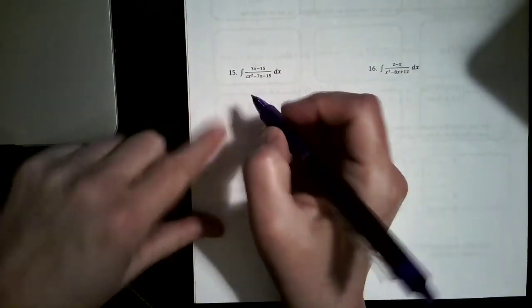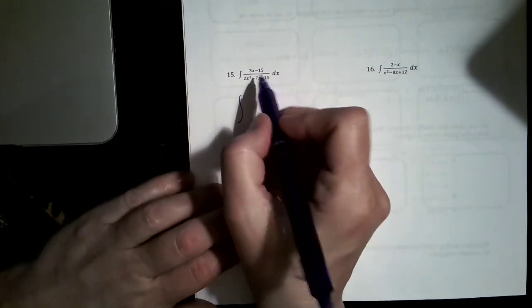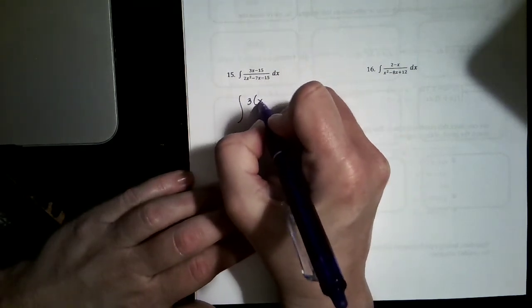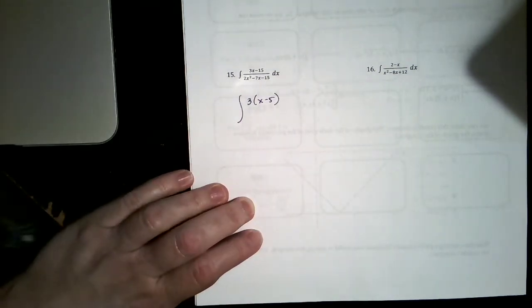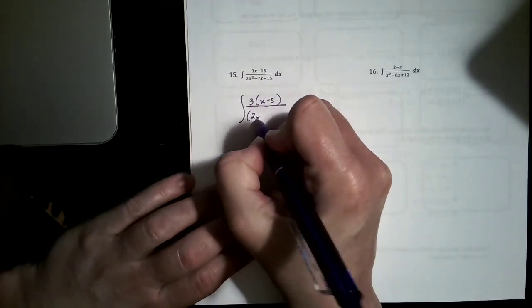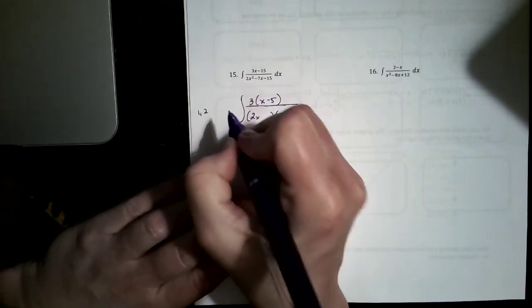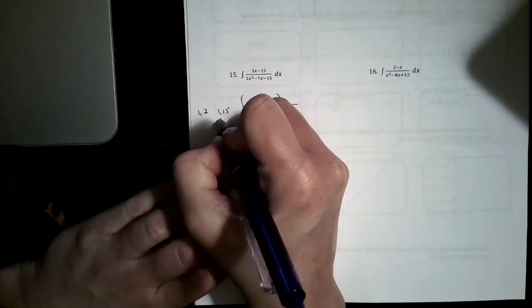Okay, let's take a look at number 15. Something tells me I need to factor the 3 out of that numerator. So I'm going to get 3 times x minus 5. If it doesn't help me, I can always multiply it back in. In the denominator, I'm going to get 2x and x. And again, I'm going to do my factoring by guess and check over here.